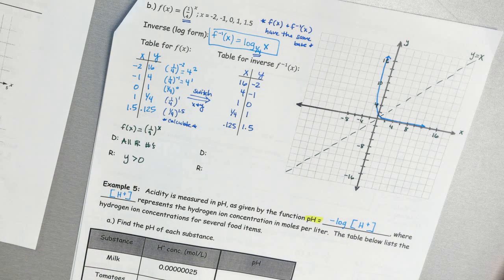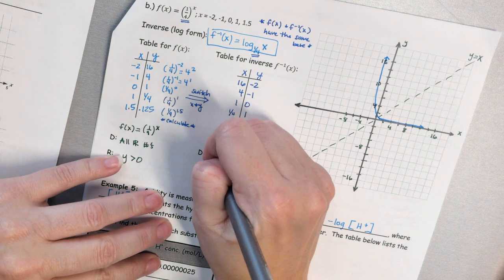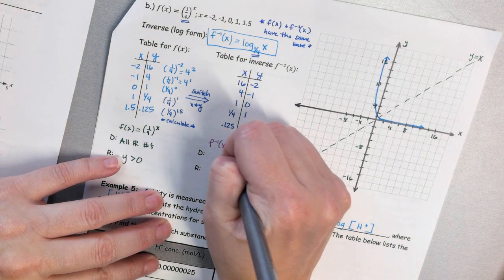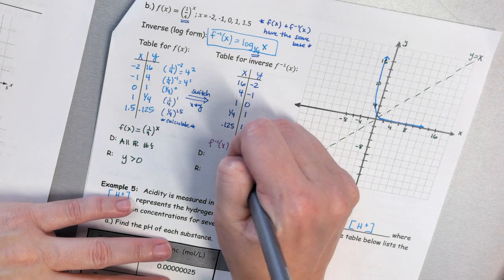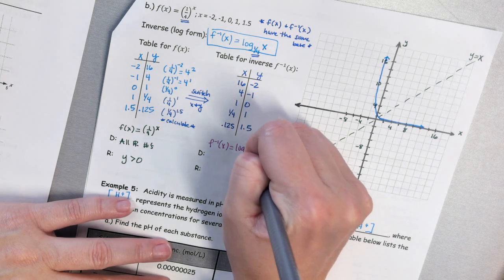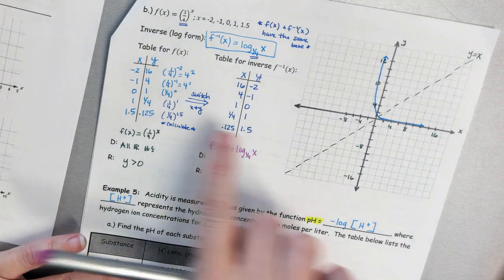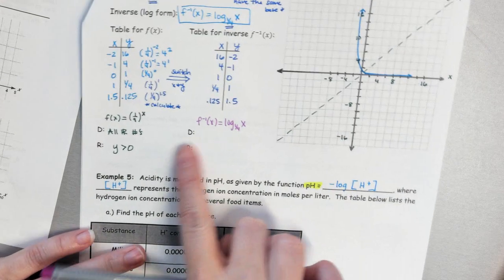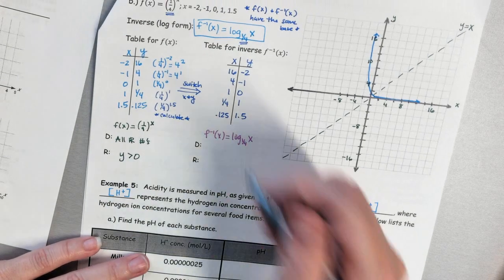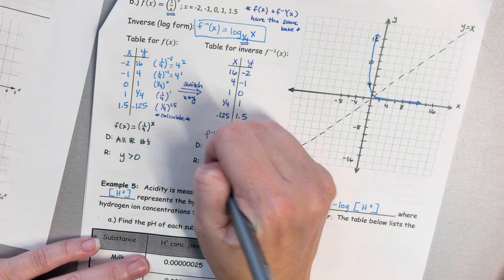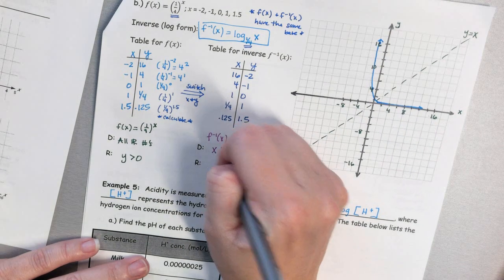First, when you're doing the domain and the range, your f inverse is your log. Just like the x and the y switch, the domain and range switch. So if your range is y is greater than 0, your domain is now what? x is greater than 0.